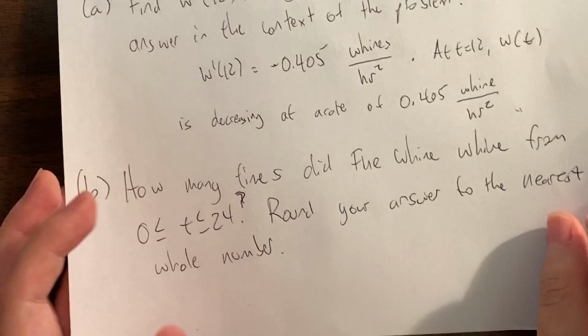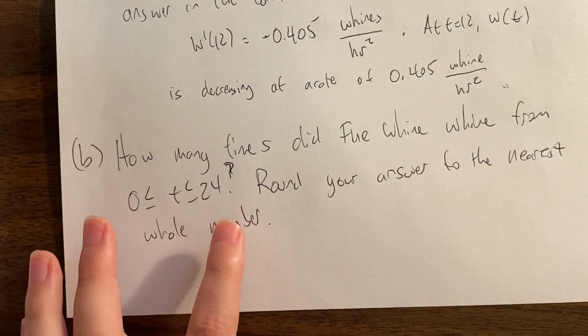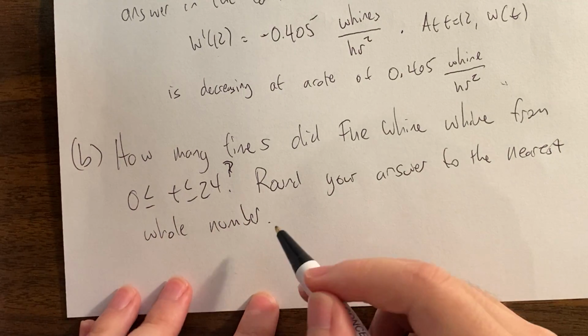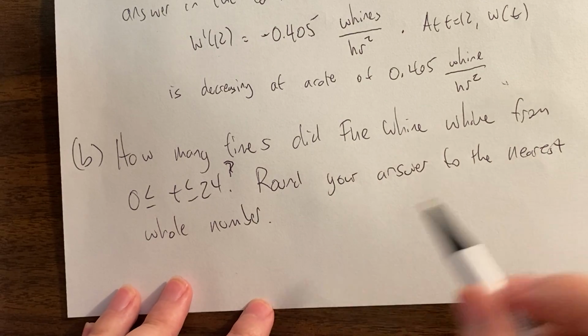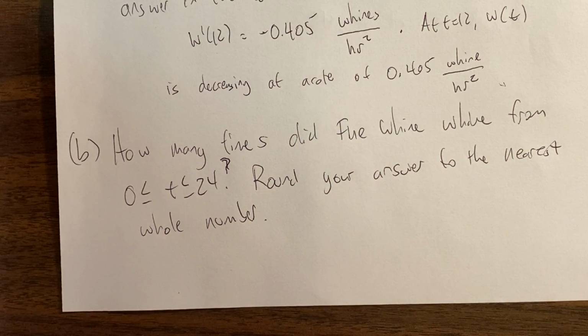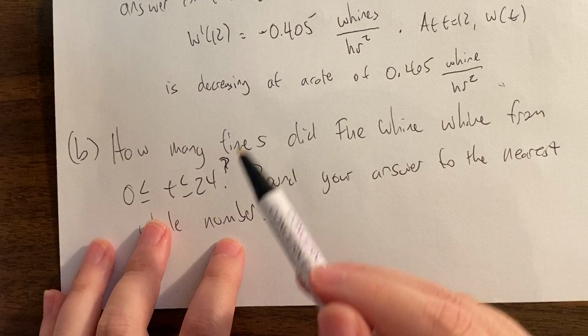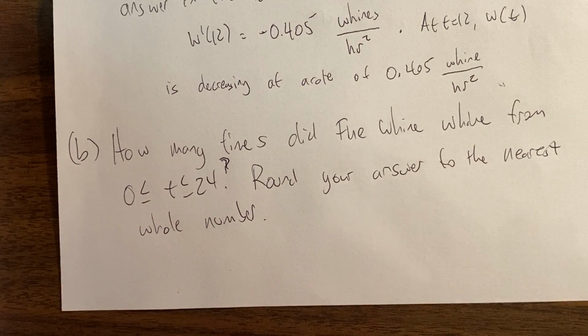So let's do this next question. How many times did fine wine from 0 to 24? So over this time period, this first day, over the entire day. And then of course, let's be careful. When we find our answer, we're going to round our answer to the nearest whole number. That is probably the easiest part of this question, but students mess it up because they're so excited to answer the integral, to answer the question itself, and then they forget to round to the nearest whole number. So let's do that.